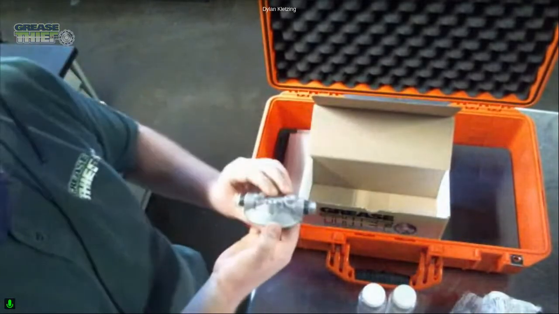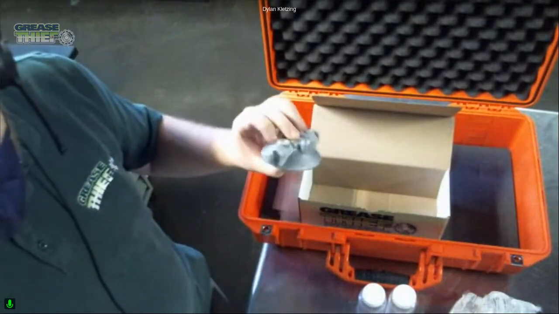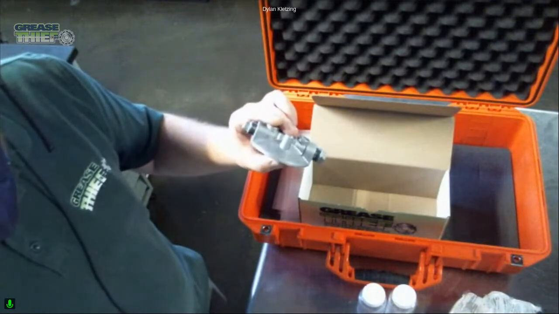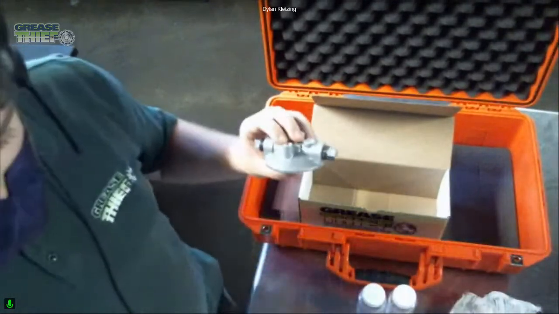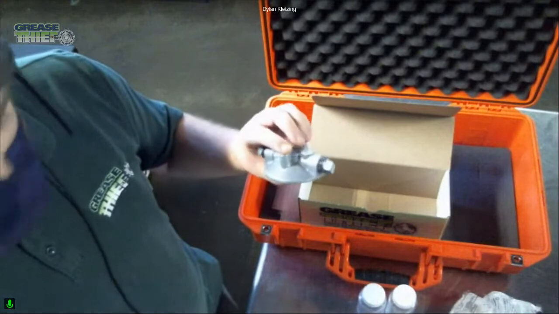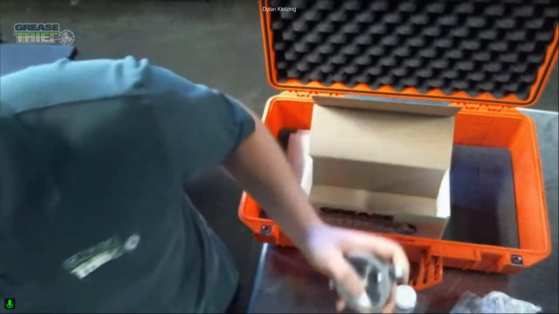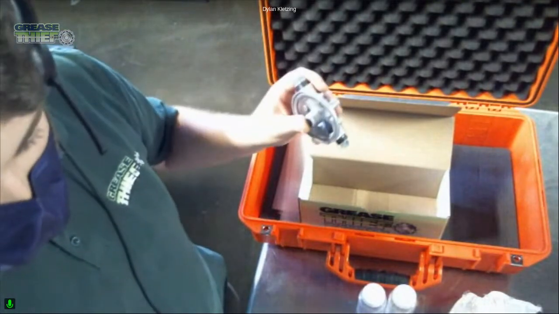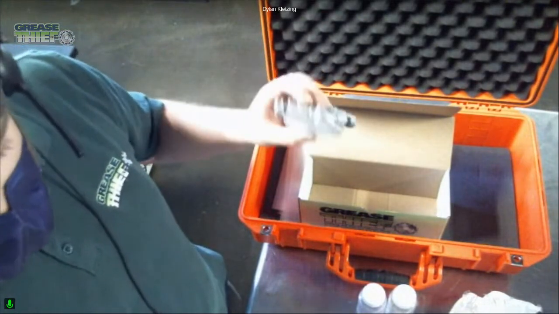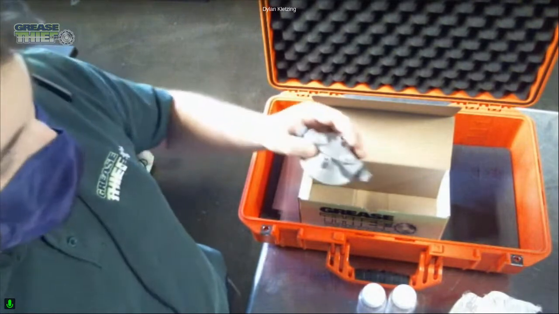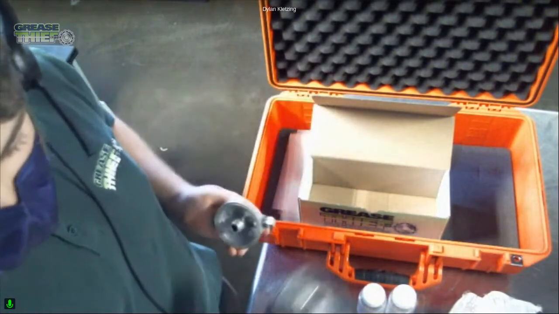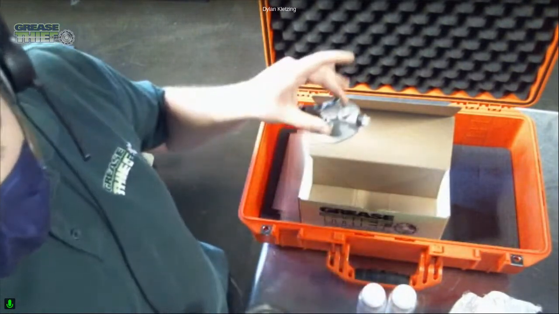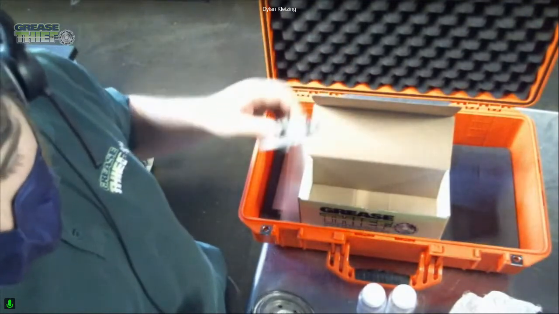And then here we have a head for a spin-on filter. This here is used for when you have a spin-on filter, kind of like what goes on a car. Basically, it screws onto the filter like this to secure it so there's no contamination or loss of oil during shipping.